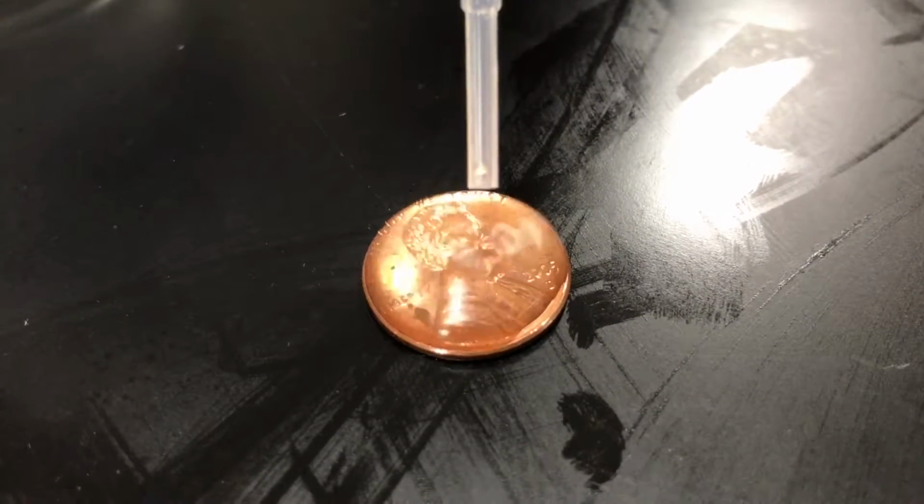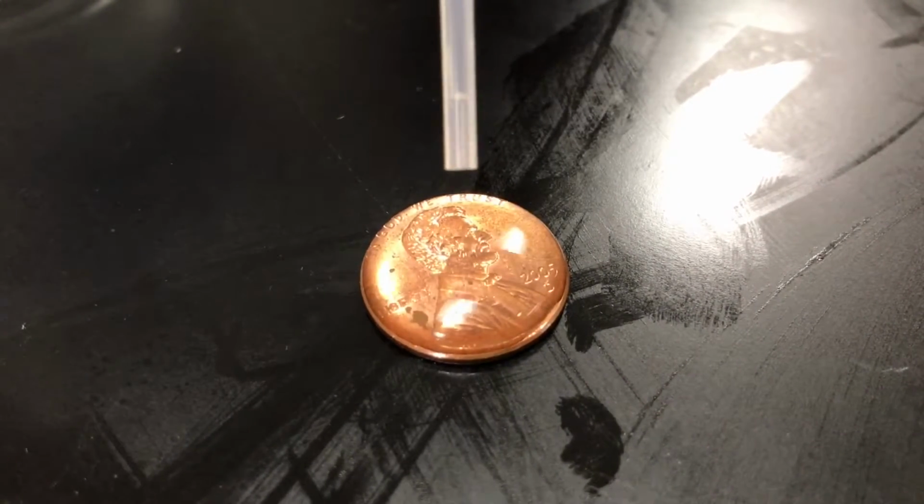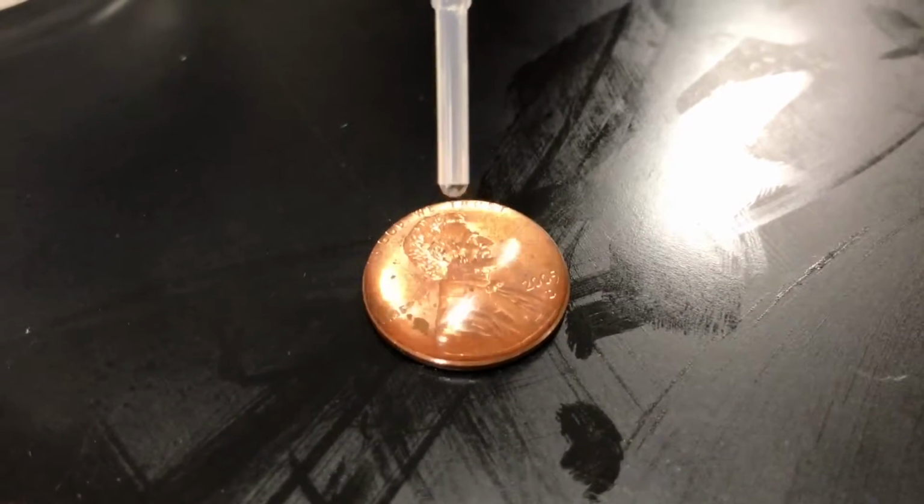Then we did it with oil. We were able to put more drops of water on it than oil because the hydrogen bonds of water are stronger than the oil bonds.